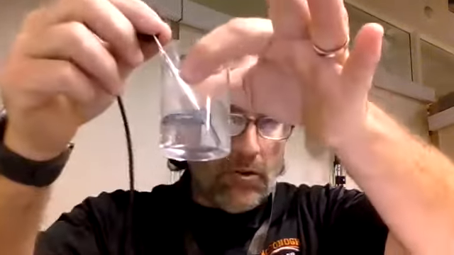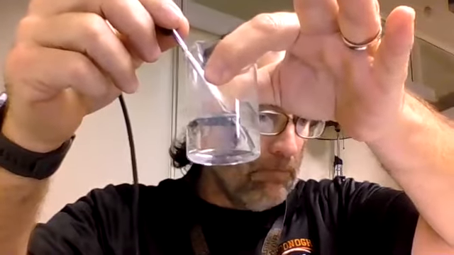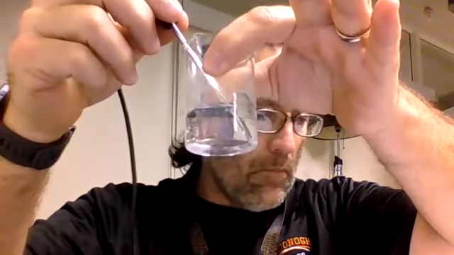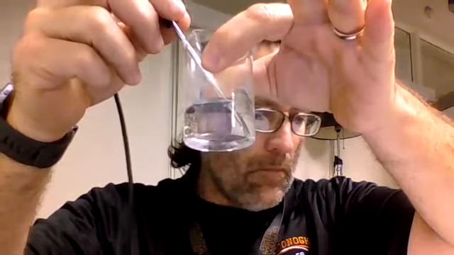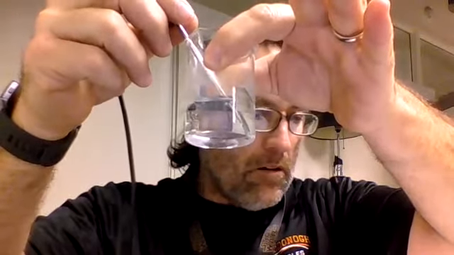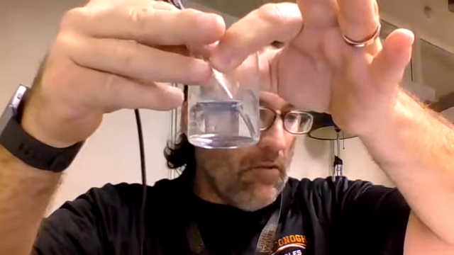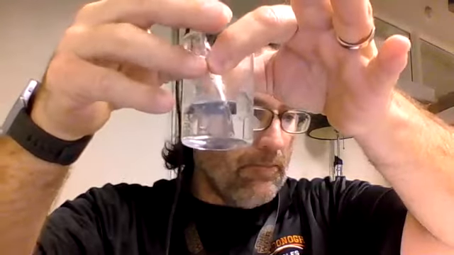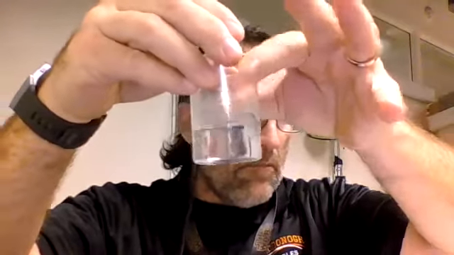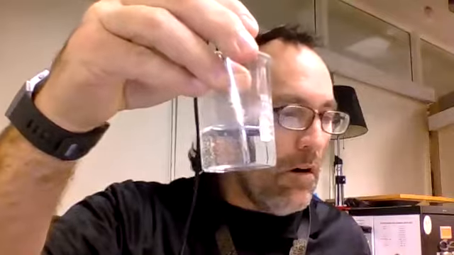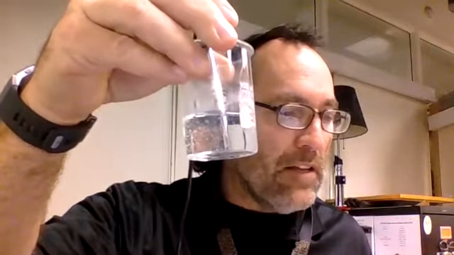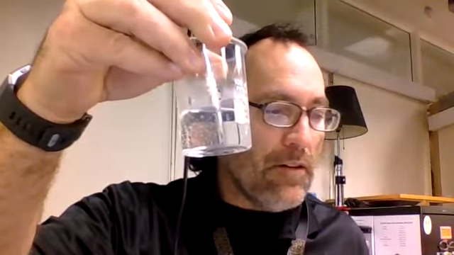Station number 2, let me get the temperature first. And our temperature is starting to level off. All right, we have 37 degrees.